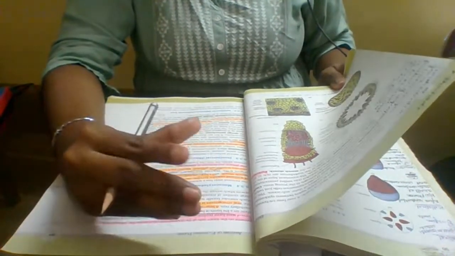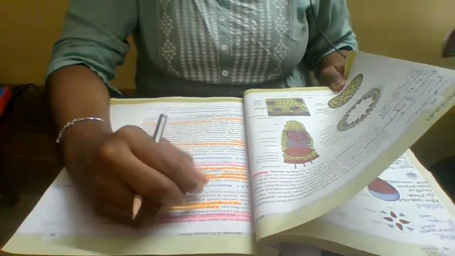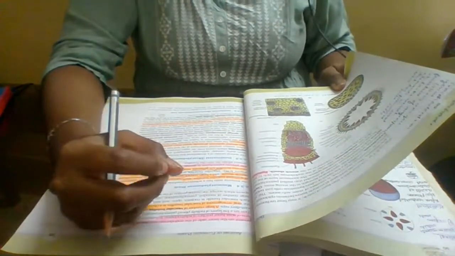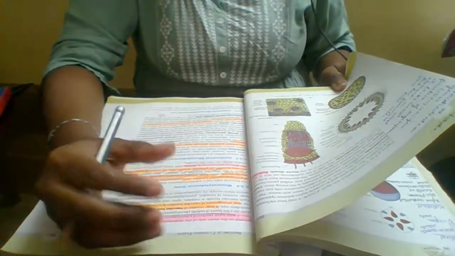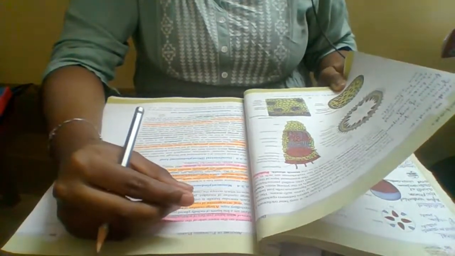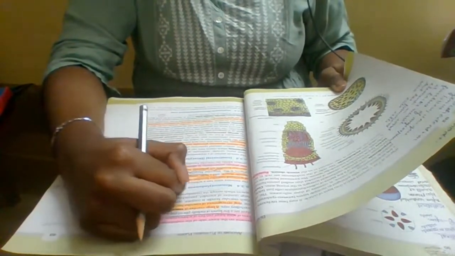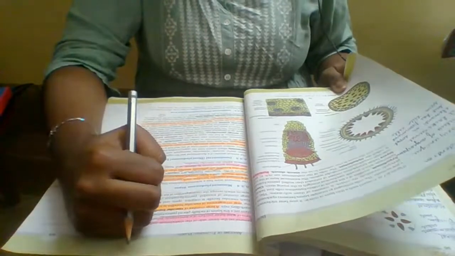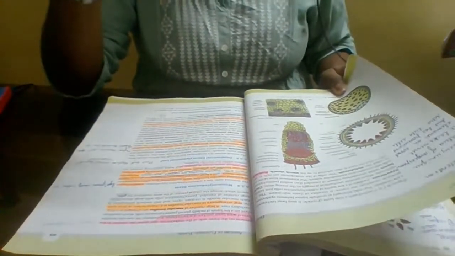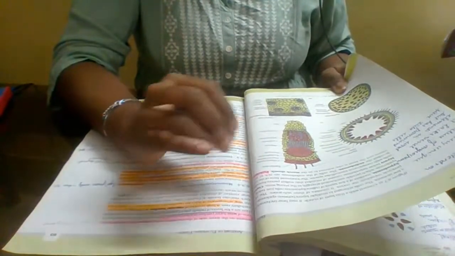Means the hypodermis is collenchymatous, right? It provides support to the young stem.